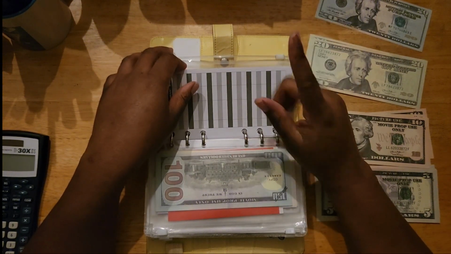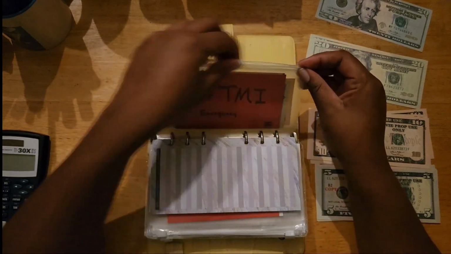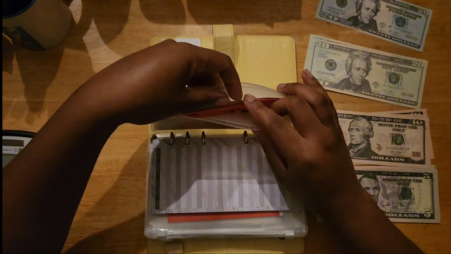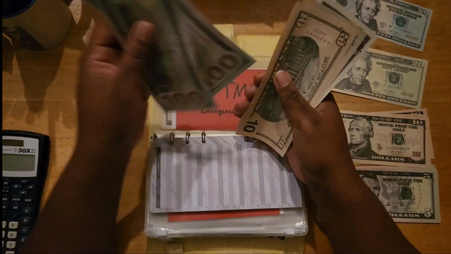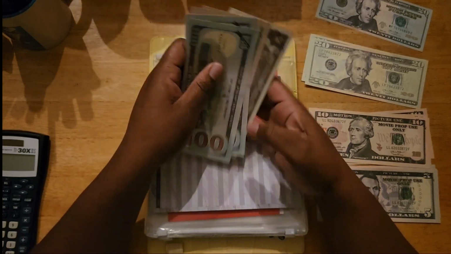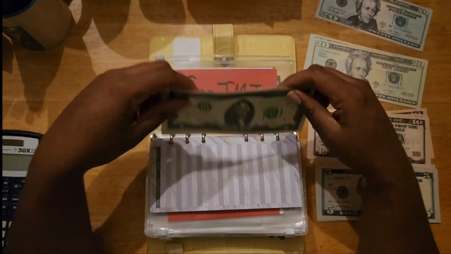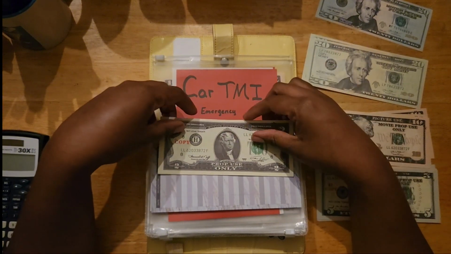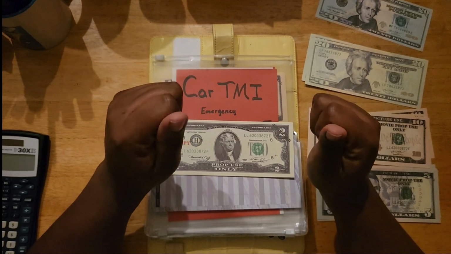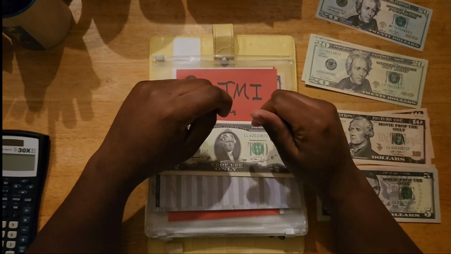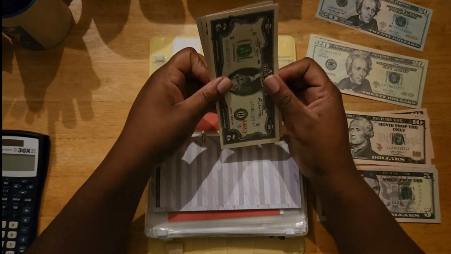The last 2 sections were my emergency fund and repairs. So my emergency fund is currently sitting at 217. I would like to get to $1,000. I have a $1,000 emergency fund for my car. I can build it up later if I want to, but just having the initial $1,000 in any of my emergency funds would be fantastic. So this got an additional $5. So that would be 222.